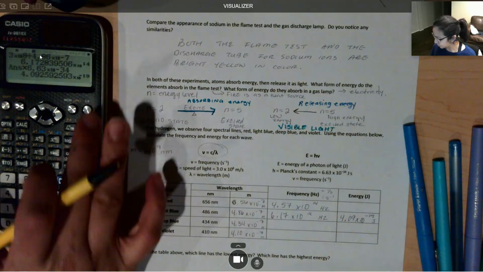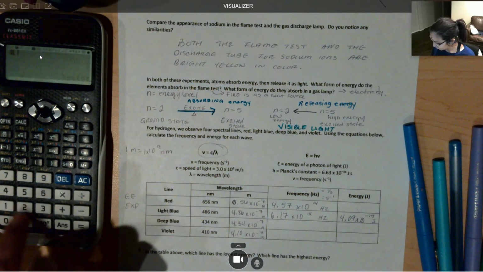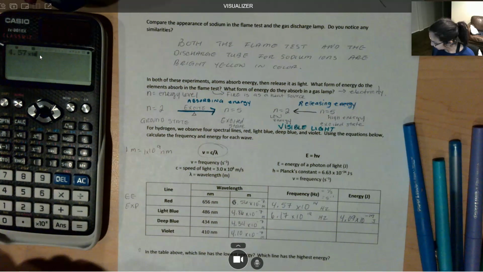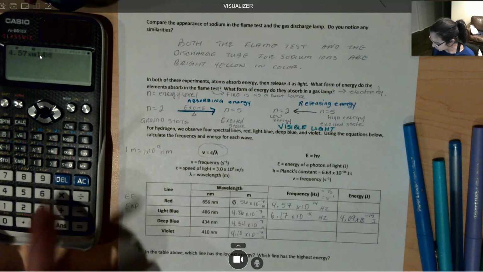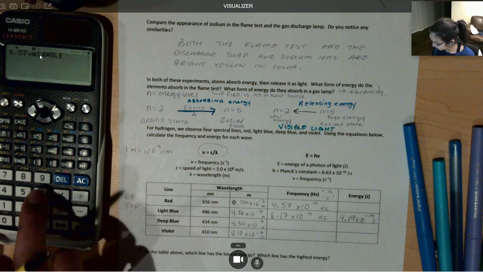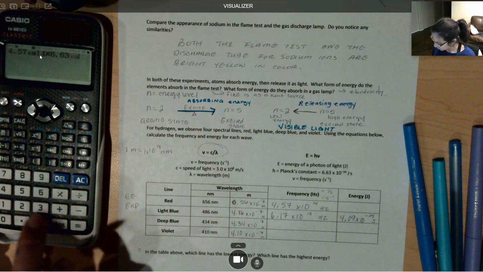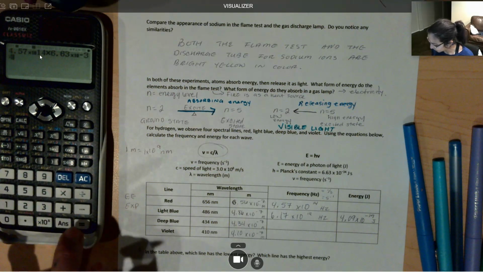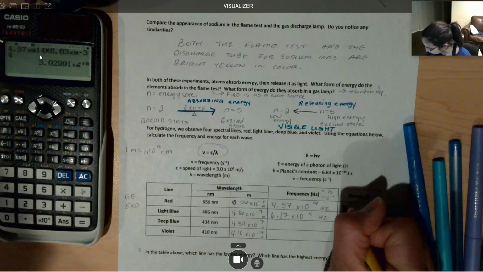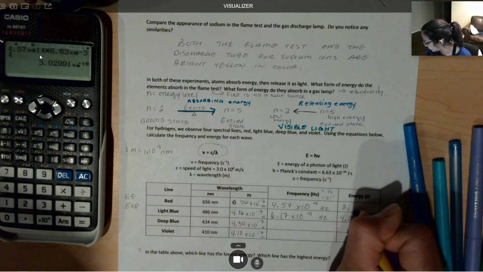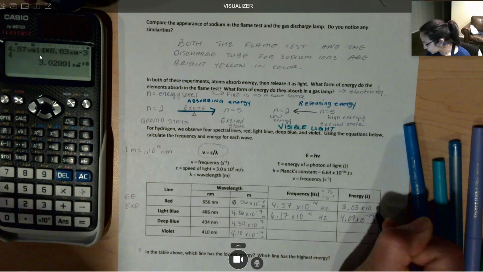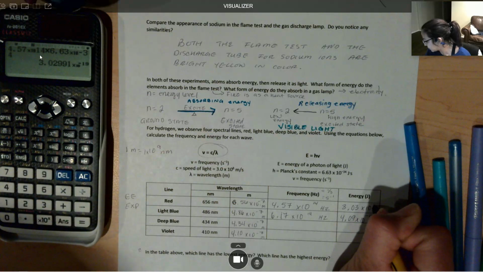And I'm going to do this one because it's already there. So 4.57 times 10 to the 14 times 6.63 times 10 to the negative 34. And I get 3.03 times 10 to the negative 19.